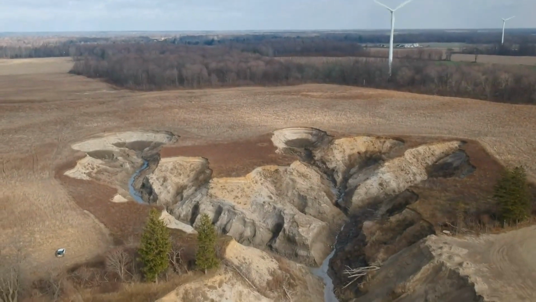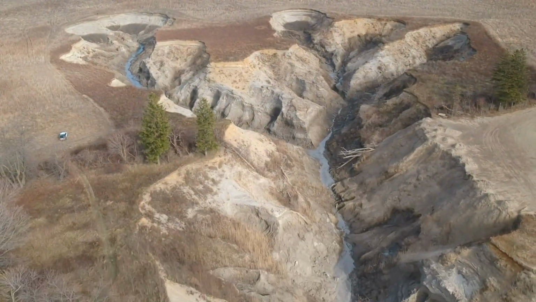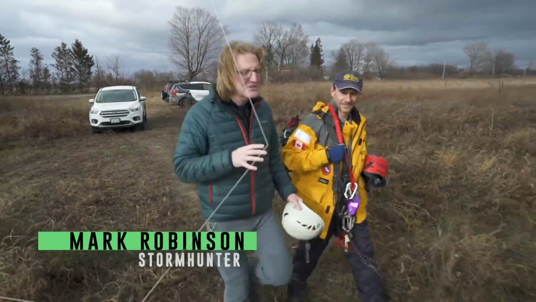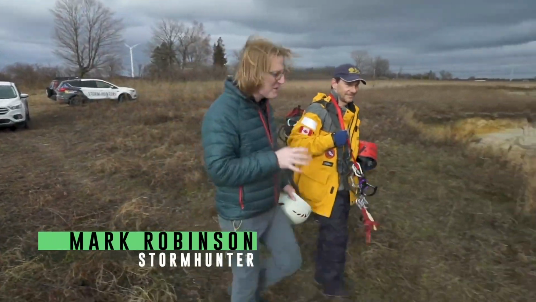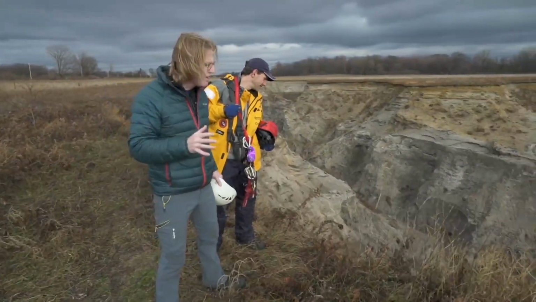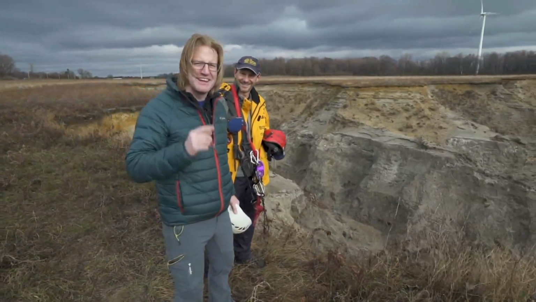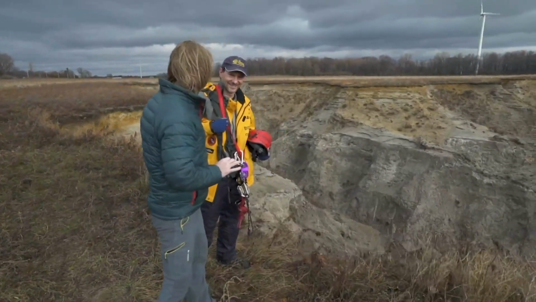This incredible feature is actually known as an erosion gully. Now, that does not give you a good sense of the grandeur of this feature. But one of the things that George and I want to find out today is whether the erosion has halted or whether it's going to continue. And there's only one way to do that, and that's to get a lot closer.